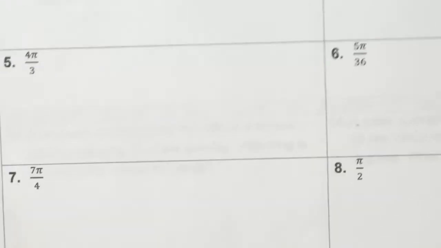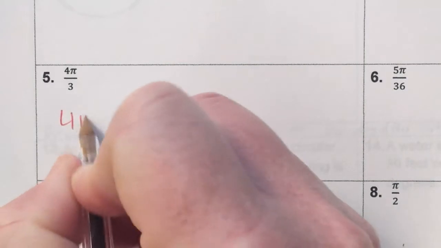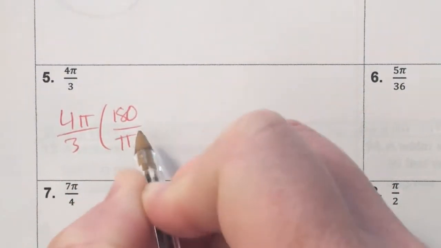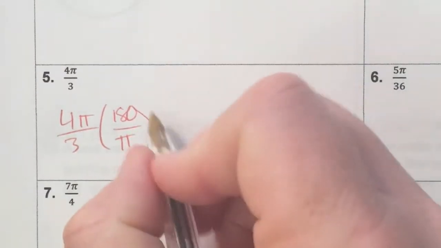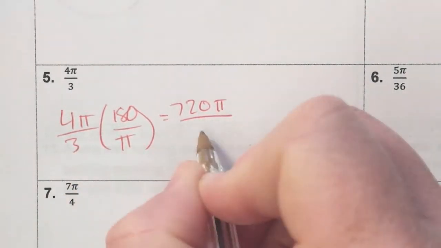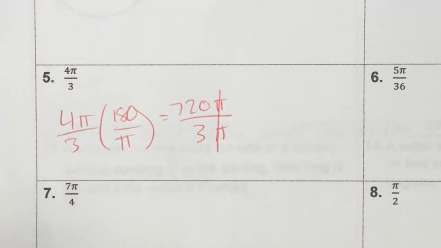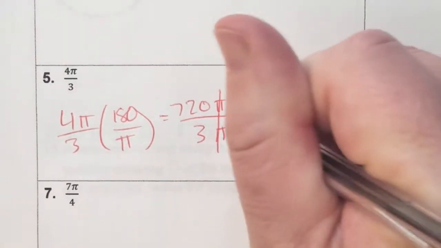Okay, number 5. So we have 4 pi over 3. We want degrees, so 180 degrees. We want to get rid of radians, so divide by pi. Multiply straight across. 4 times 180. We pop out with 720 pi over 3 times pi is 3 pi. The pi's cross out. 720 divided by 3, we get 240. And that's your answer.